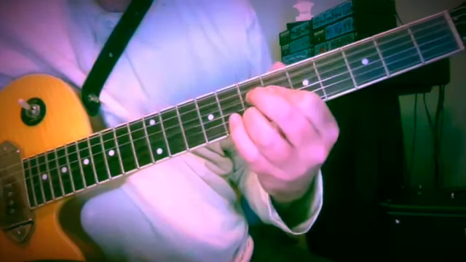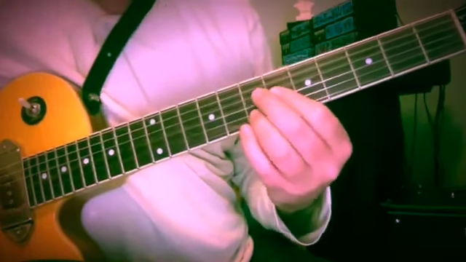I'd like to share a continuation I wrote for Melodic Motion Etude number 15.